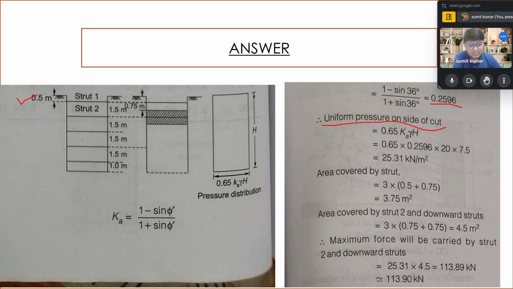So we calculate 0.65 multiplied by K, that is 0.2596, into gamma 20, into height 7.5 meter. We now know the uniform pressure on the braced cut is 25.31 kilonewton per meter square. Now we also need the area, which we get by multiplying 3 into (0.5 plus 0.75).